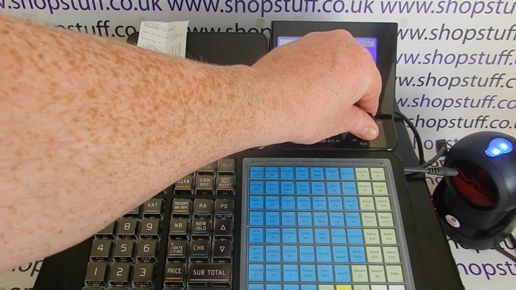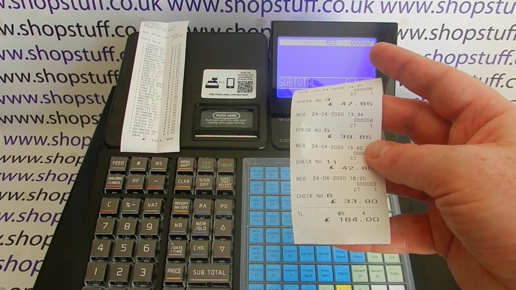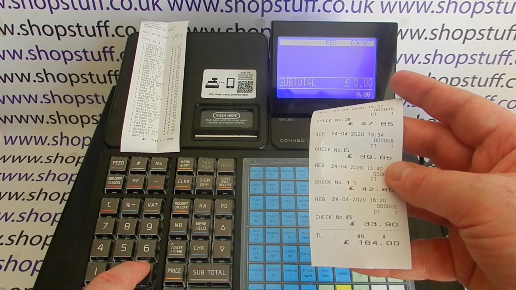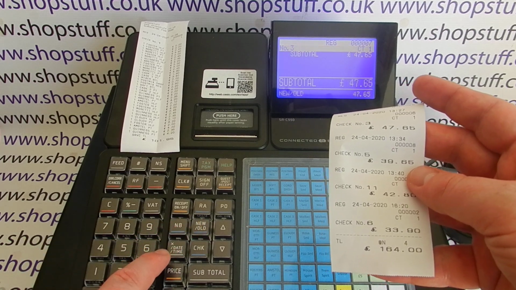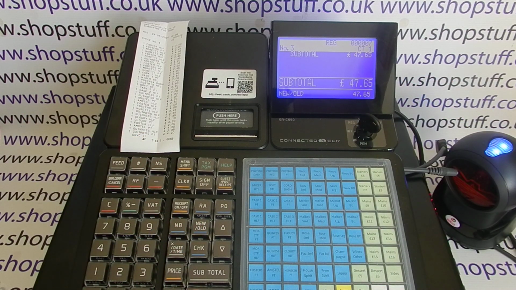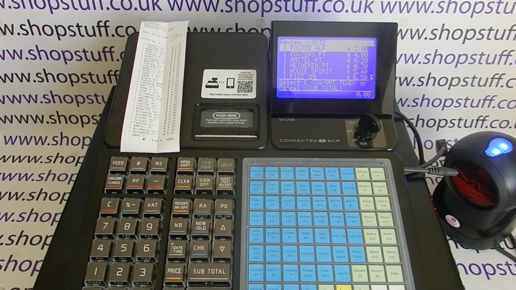So we can go back to the reg mode and let's say, right, let's have a look at check 3. Do we want to get that cashed off? So it'd be 3, new and old, then go into it by pressing the arrow down button, and then you can see what they've had and whether it's time to get that one cashed off.